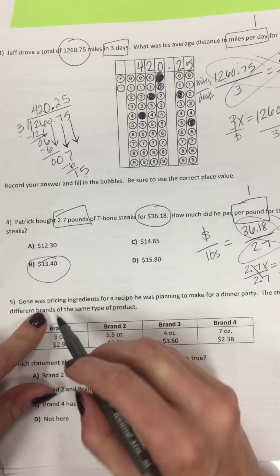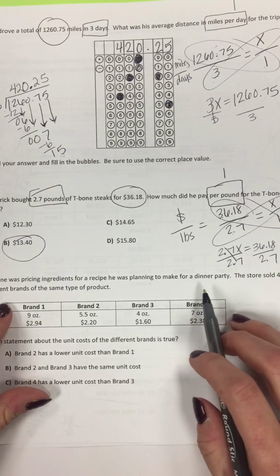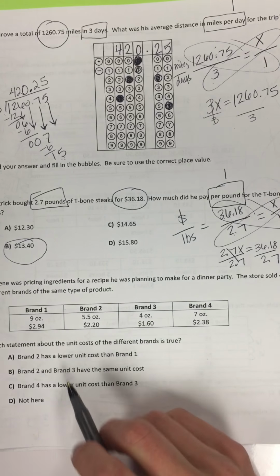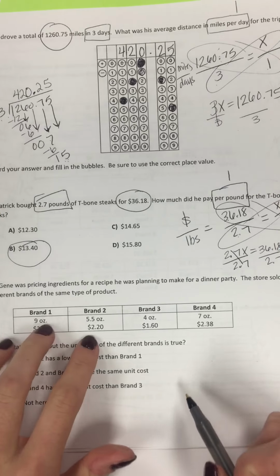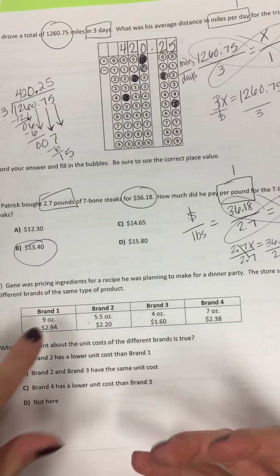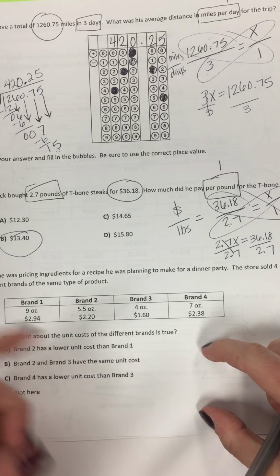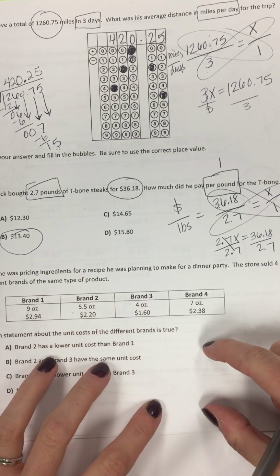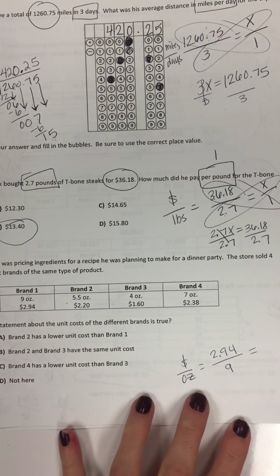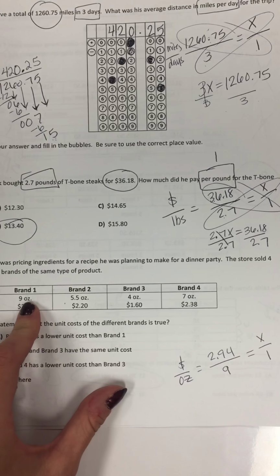Number 5, Gene was pricing ingredients for a recipe he was planning to make for a dinner party. The store sold 4 different brands of the same type of product. Which statement about the unit cost of the different brands is true? So what we're going to have to do is find the unit cost for each brand. So we're going to have to do it 4 times. I'm going to set up one proportion, and then we can kind of solve the rest of them that same way. But we want to do the same thing. We've got our money over our ounces. That's our words. What we know is for the first one, $2.94 for 9 ounces. So we want to see how much for 1 ounce.